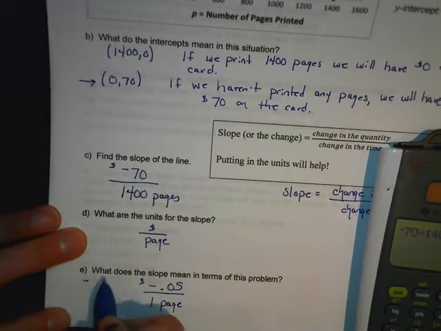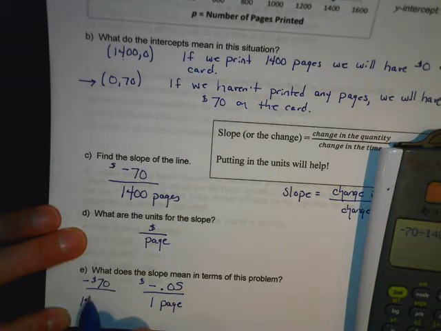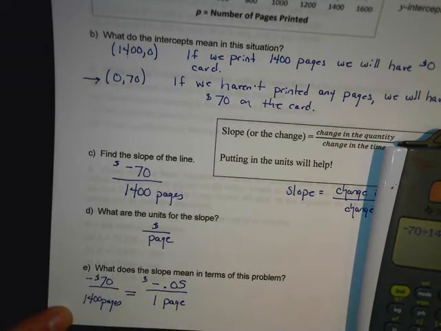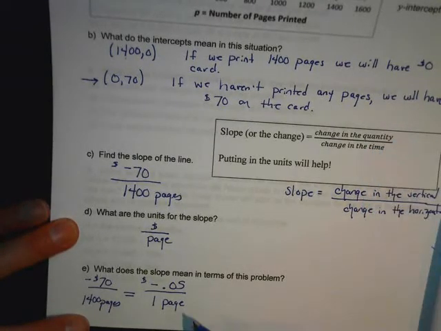So negative $70 over 1,400 pages is the same as, and all I did is I put the number in my calculator. So you could say it in one of two ways. You could say it costs us $70 to print 1,400 pages. That would be perfect on the final. That's what the slope means. Or you could say it costs 5 cents per page.